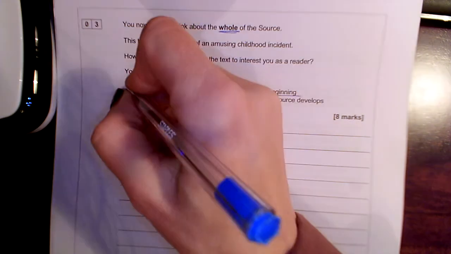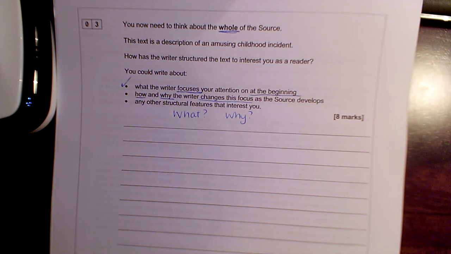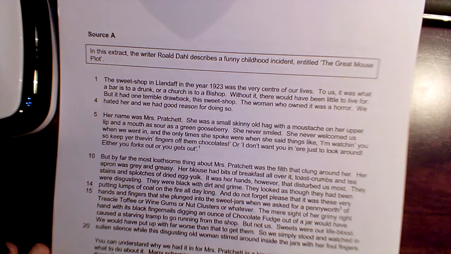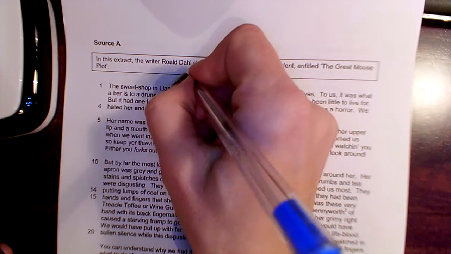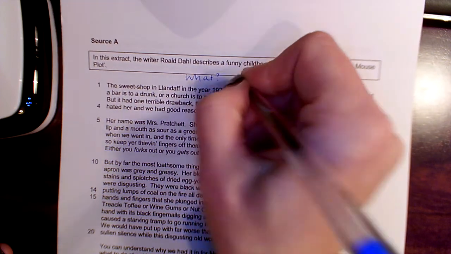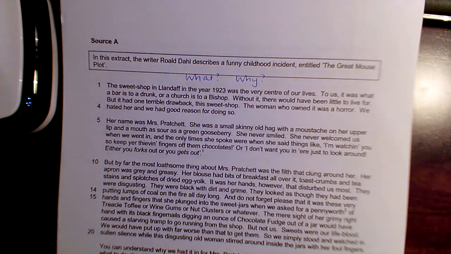So going back to the question, as we always should do before we develop the plans for our answer, we're going to start with this bullet point here: what the writer focuses your attention on at the beginning. So what we need to do is reflect back on the beginning of the extract and think about what the writer is showing us and why they're showing us that in that order in relation to the rest of the extract.